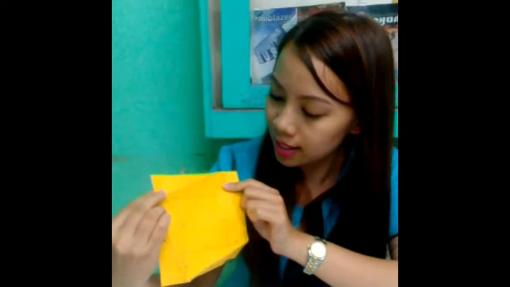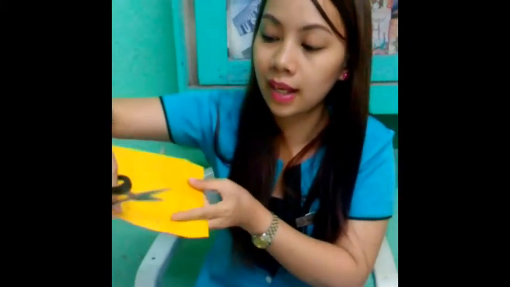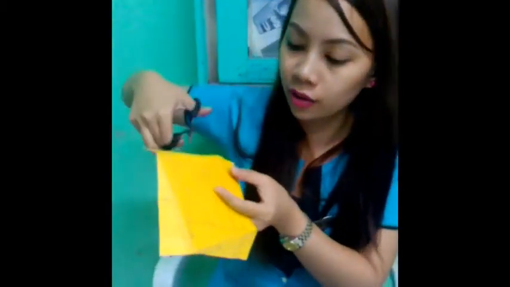Next, we have to prove that it is equal to a squared plus b squared, which is the shorter leg squared plus the longer leg squared. So we open this and return it to its original position. If you notice on this side, this is our shorter leg. So using the scissors, we have to cut this area, and so with the other area of the shorter leg.